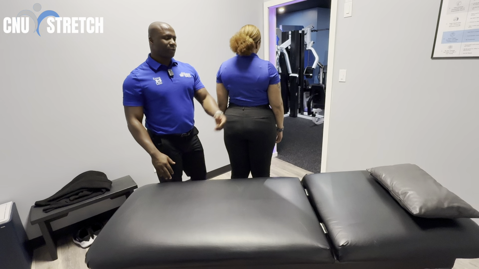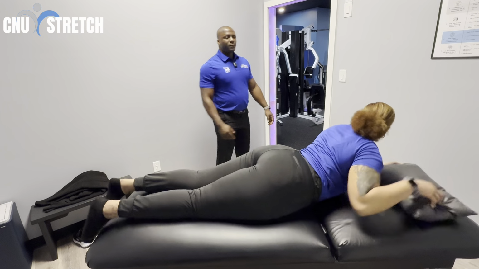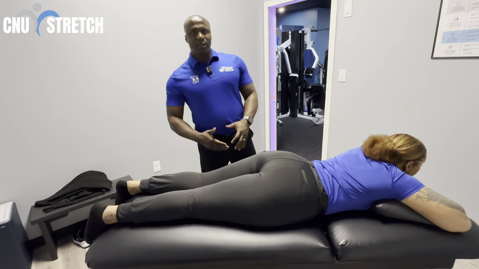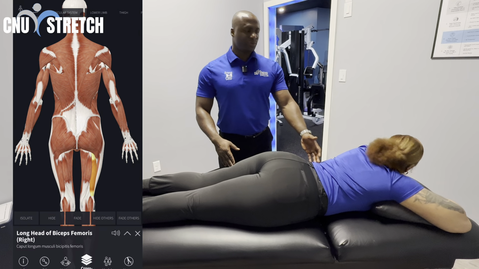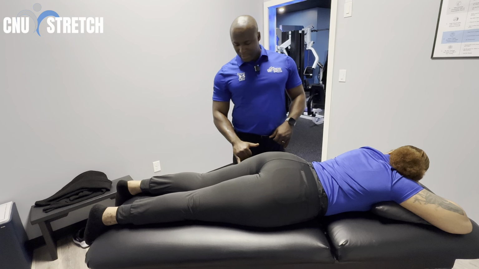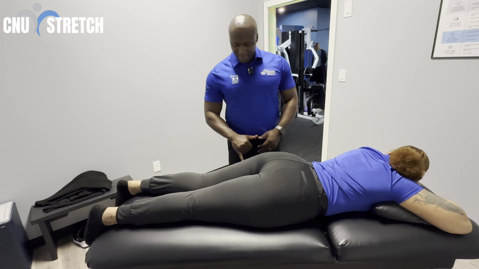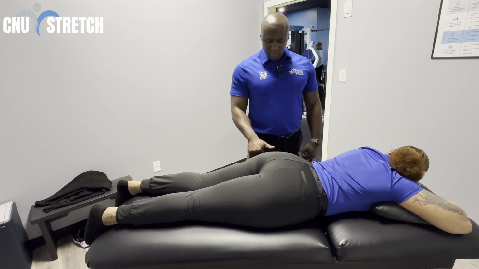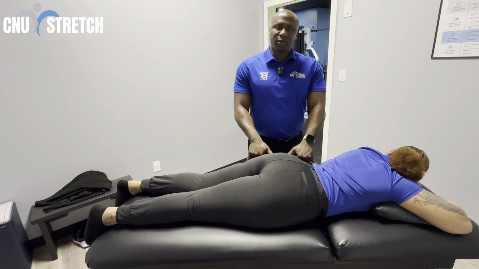So first thing I want to do is have her lie face down on the table. And maybe the challenge is coming from the hamstrings, because the hamstrings can cause the lower back to have some issues. So what I would do is a quick assessment. I'm going to take my pinky finger and put it right on her biceps femoris, that outside hamstring. The pinky goes there. My thumb goes on her glute, and my other thumb goes on her lower back, really close towards the QL area. And then I want to see her lift her leg.